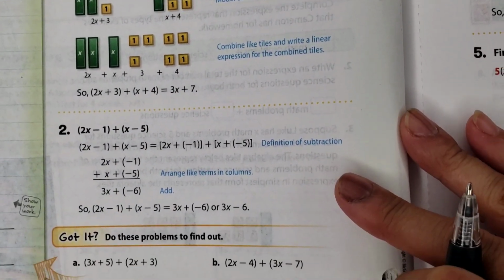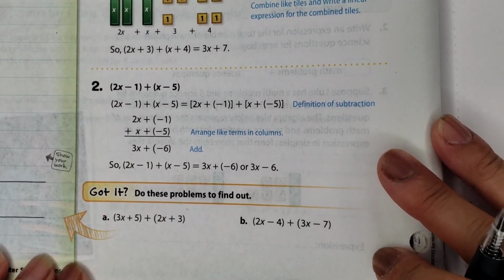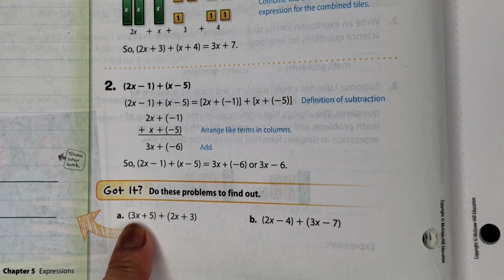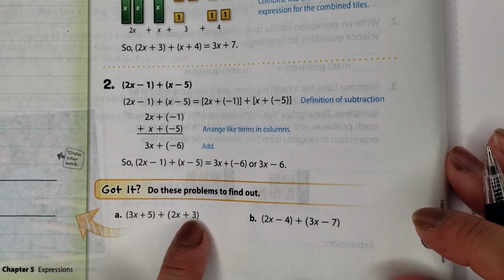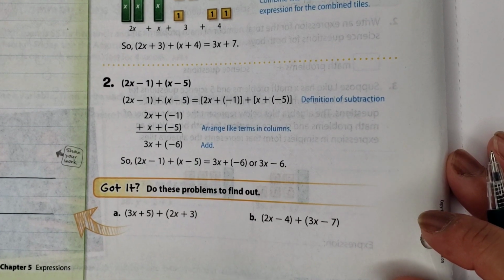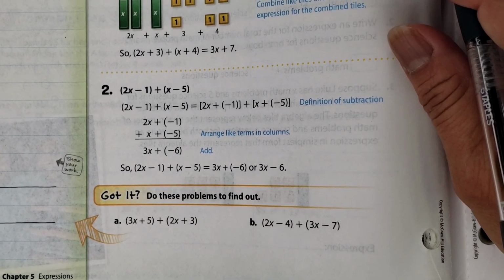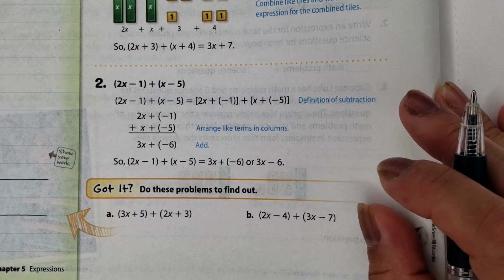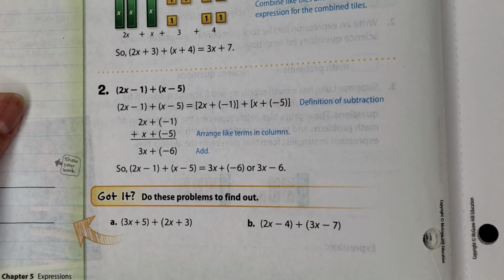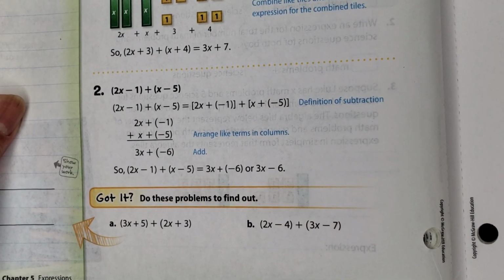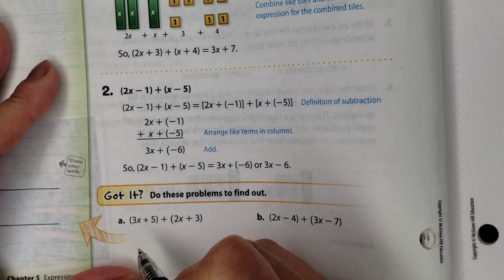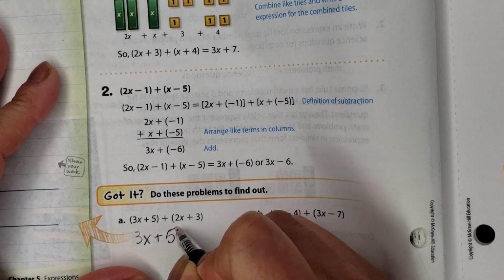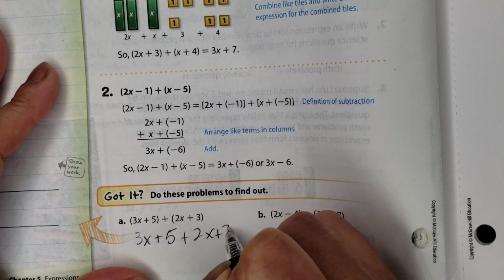Linear expressions. Here are two linear expressions. So the first expression in problem A on page 396 is 3x plus 5. The second expression is 2x plus 3. We are going to add those two separate expressions to each other. That's why they're in parentheses with the plus in between them. But basically, you can just pretend the parentheses aren't even there. You really just have one long expression, 3x plus 5 plus 2x plus 3.